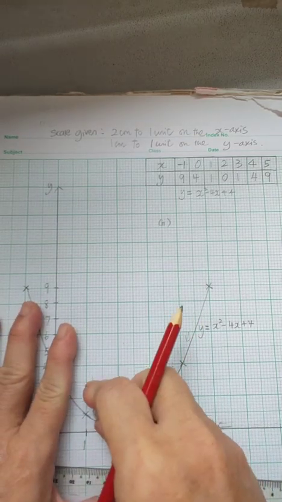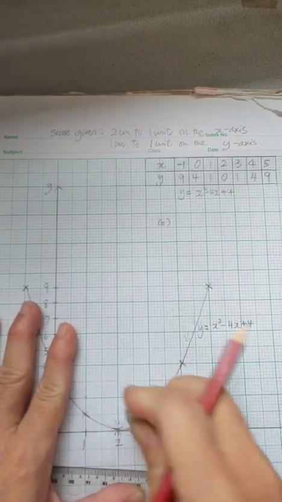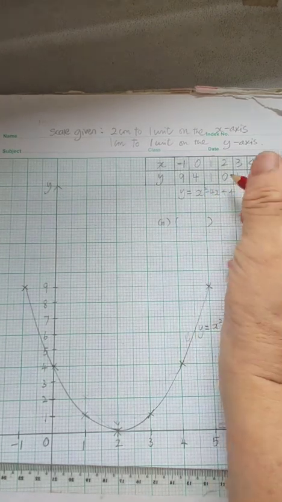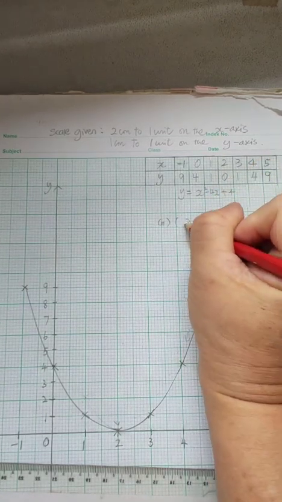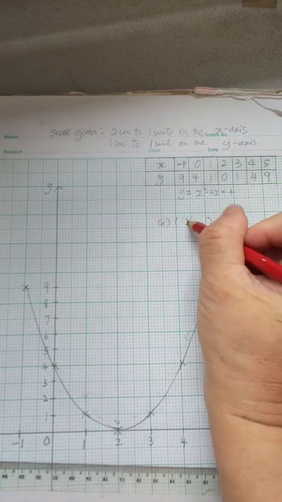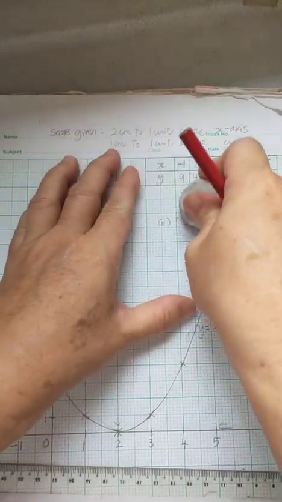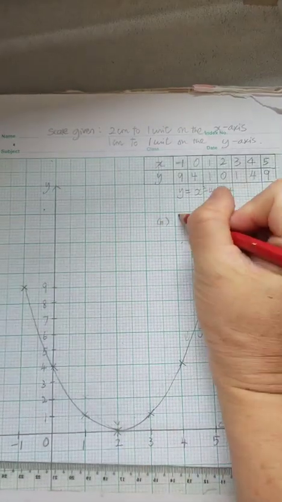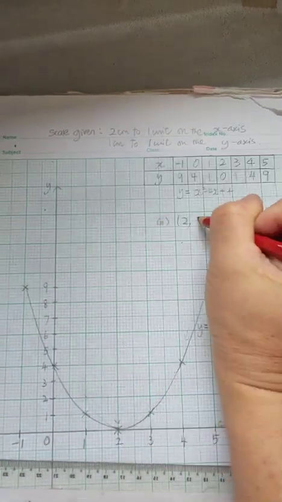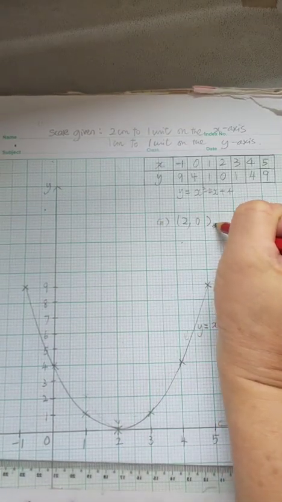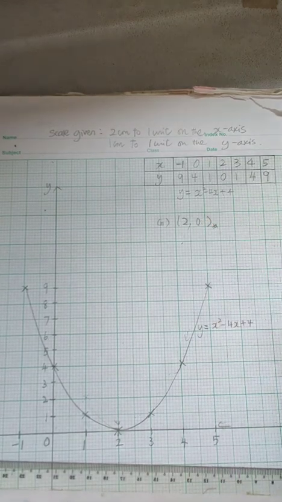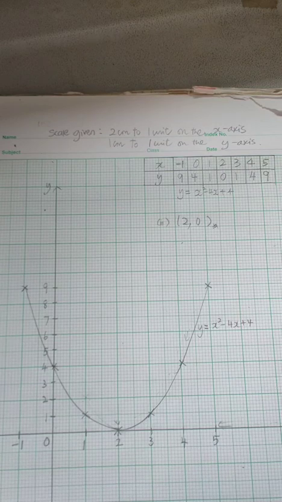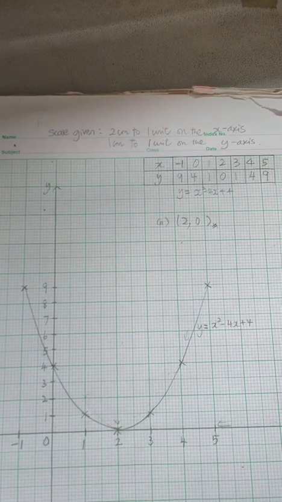You are asked to write down the coordinates of the point. A point must have an x and y coordinate, so you can't just say 2. If you say 2, the answer is wrong, because a point comprises x and y coordinates. For this particular point, the x coordinate is 2, the y coordinate is 0. So you have to write it in point form, then that is correct. That ends the lesson on these questions.